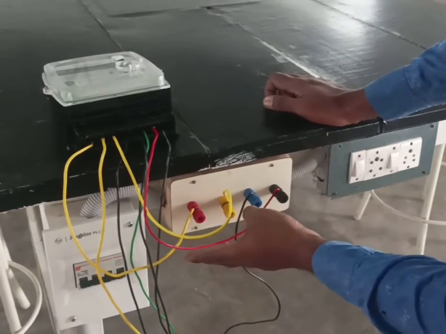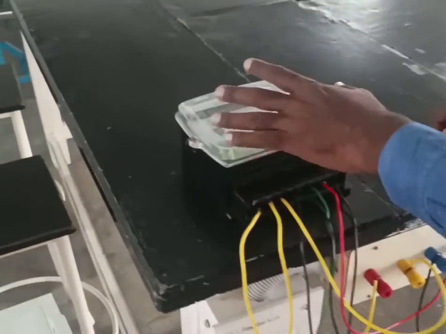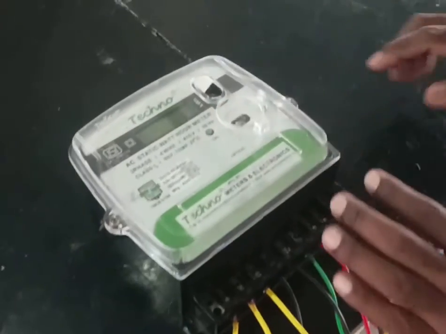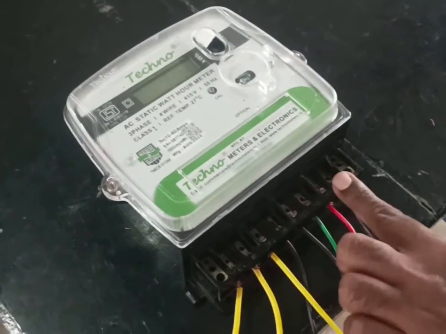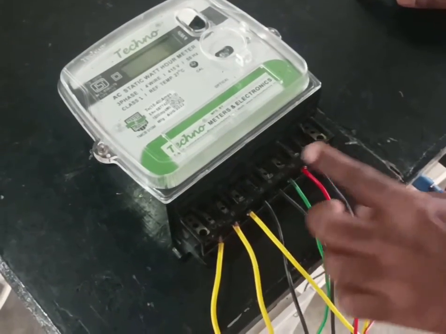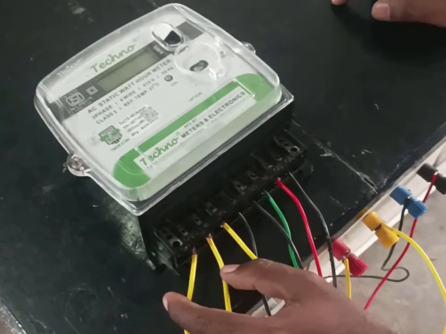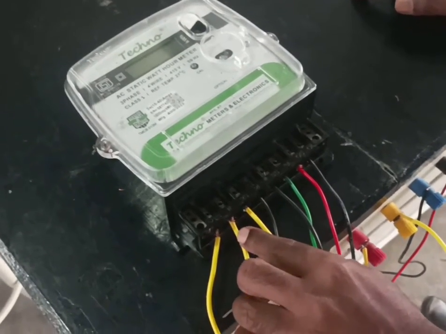These 3 phase supply lines from the EB source are connected to the 3 phase energy meter. The energy meter is split into 4 categories, 1, 2, 3, 4, and each category has 2 connections: one is the input power supply and the other is the output.